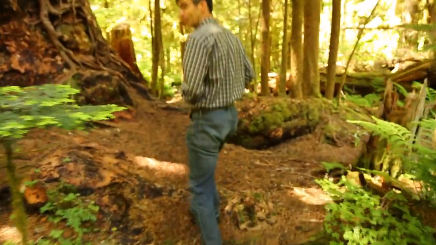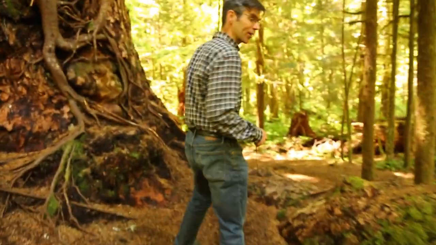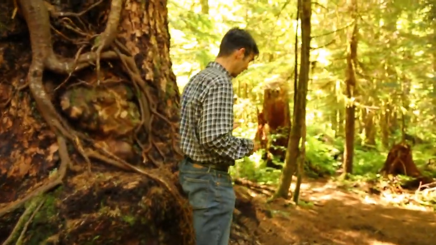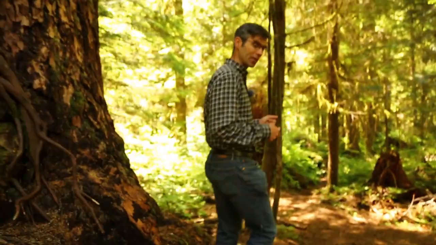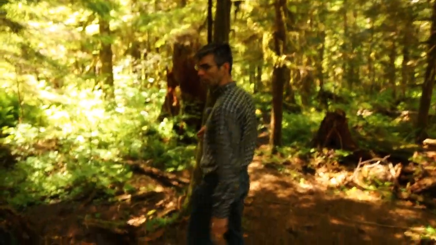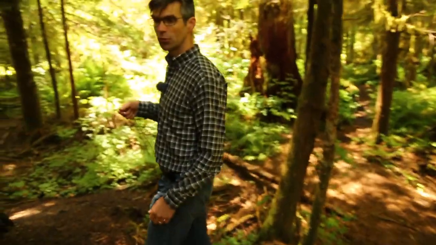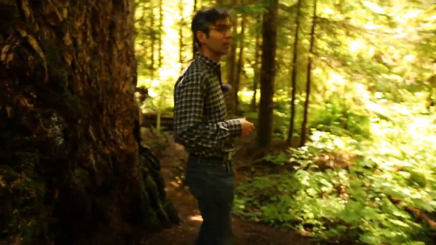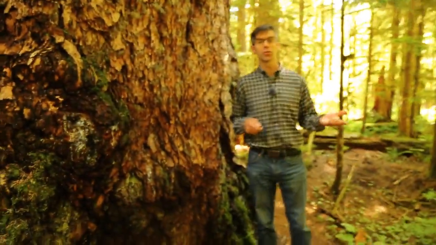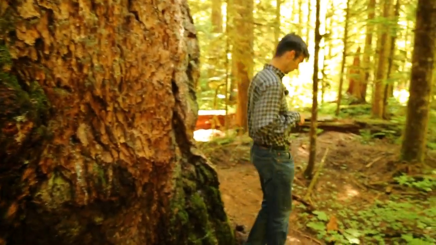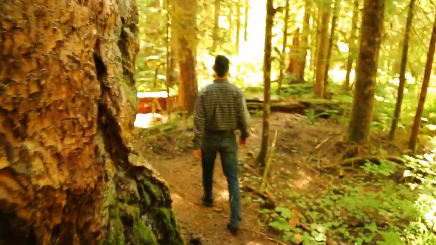All right, that's basically what I want to cover in this zone, and now we're going to head even further up into the mountains and work our way into kind of the transition between the silver fir zone and the western hemlock zone.